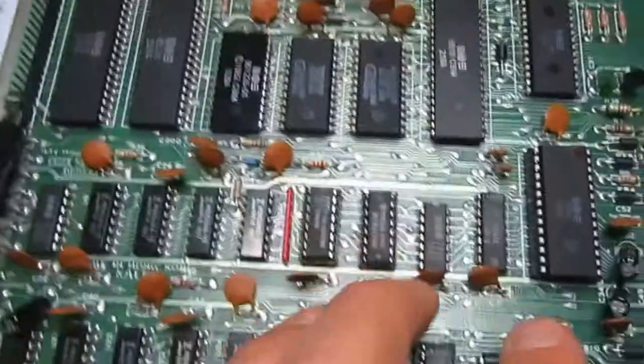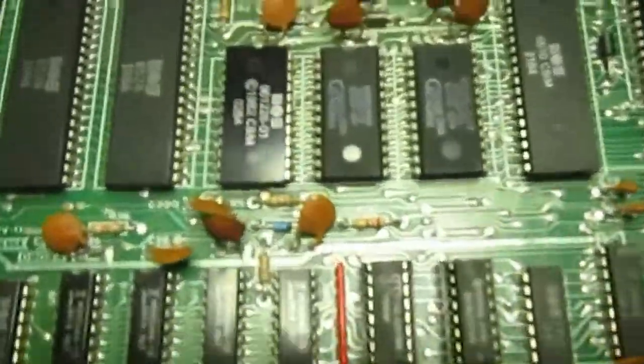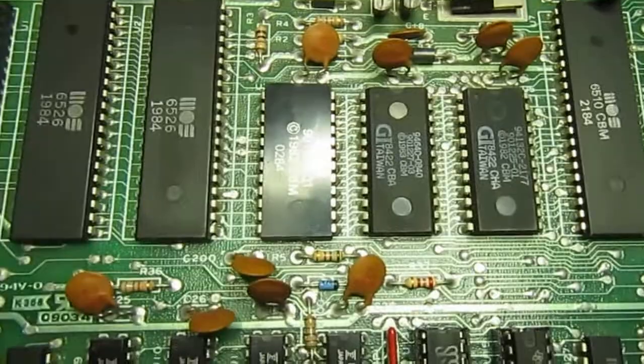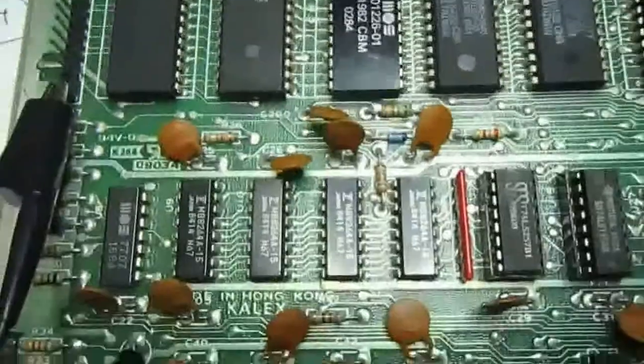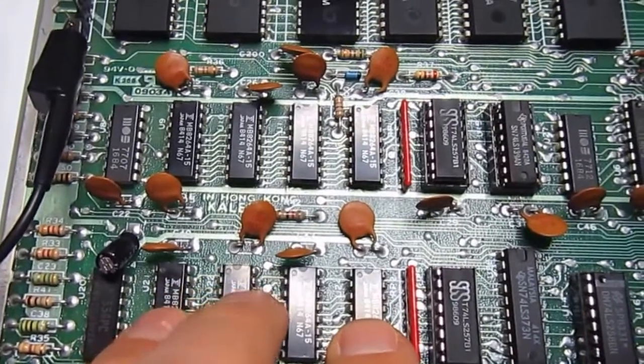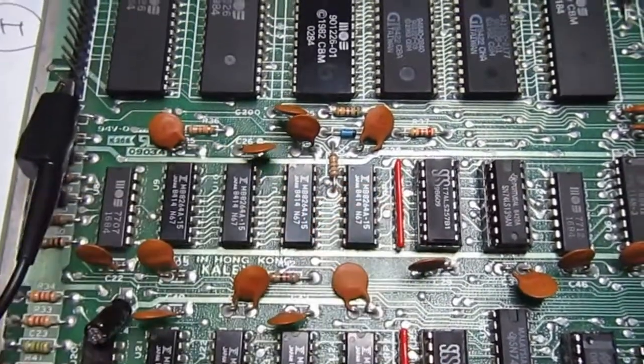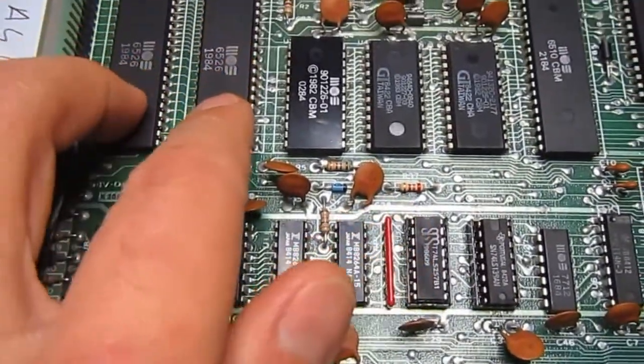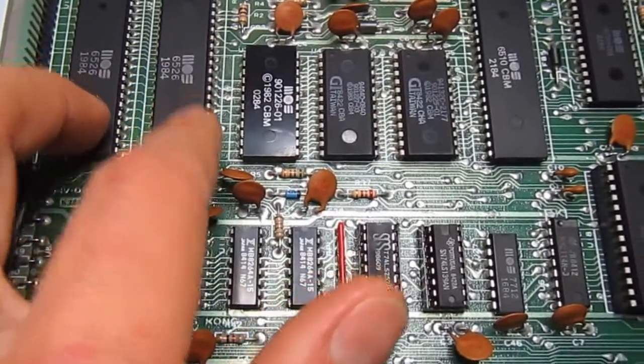But the situation after this change is this: almost there, almost. That means the CPU is probably okay. Also RAM can be damaged by the data conflict with the output of the CIA.